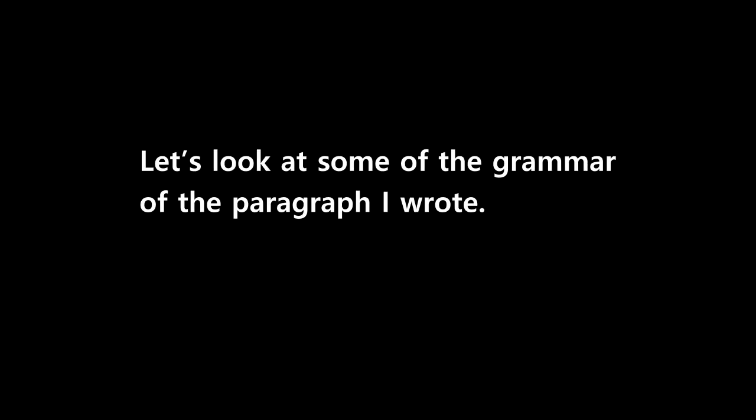I invited my niece for a visit. I hosted her over the weekend. We went to a concert together and spent time catching up. Let's look at some of the grammar of the paragraph I wrote.